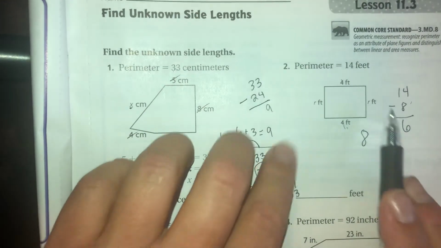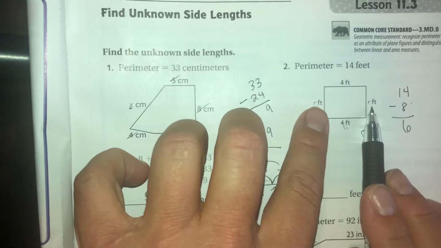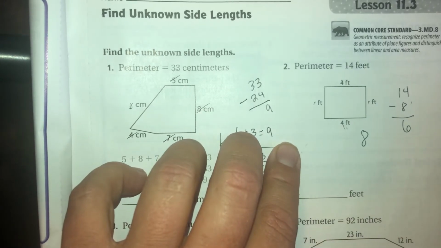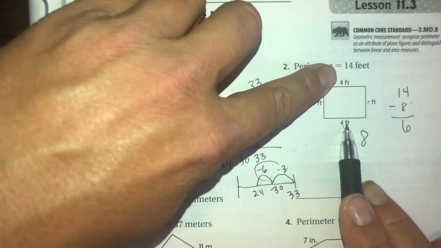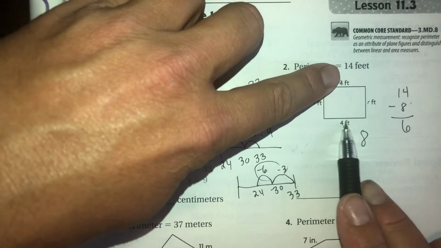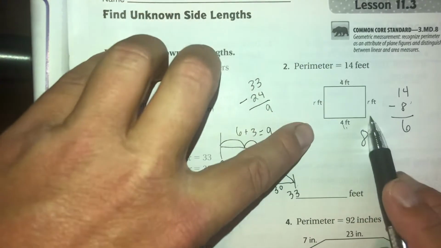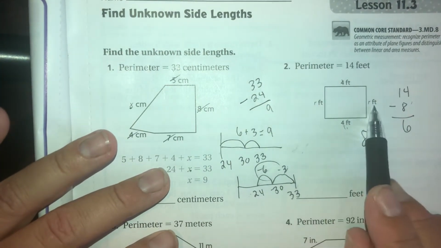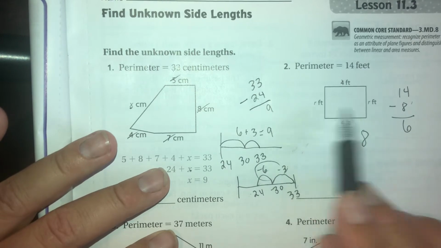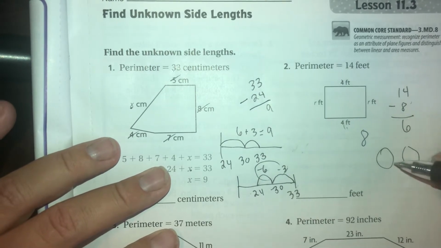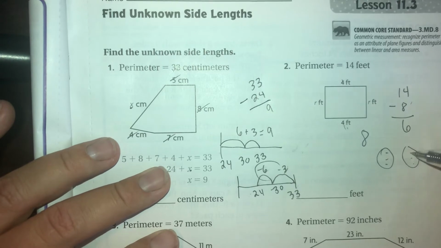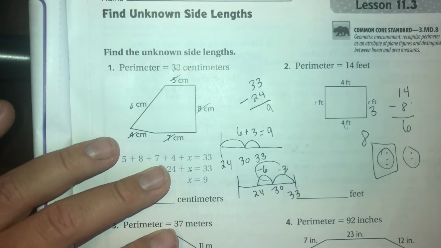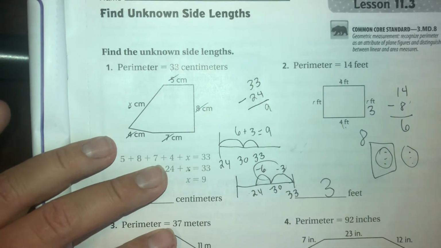So now we have 6 feet that we need to share amongst two sides. These two sides look the same. They also must be the same because both of these are 4 feet. Because these are the exact same size, these have to be the exact same size. So how are we going to share 6 among two perfect sides? You could make 2 circles and go 1, 2, 3, 4, 5, 6. Oh, each one is 3 feet.